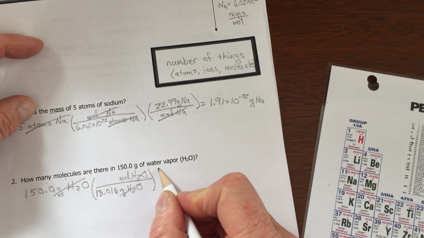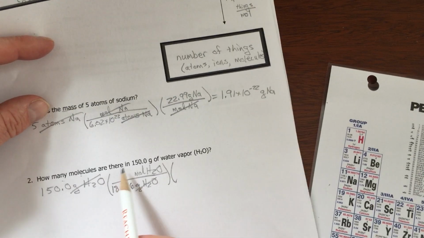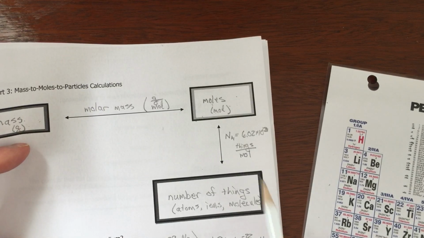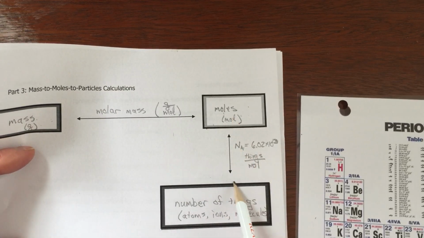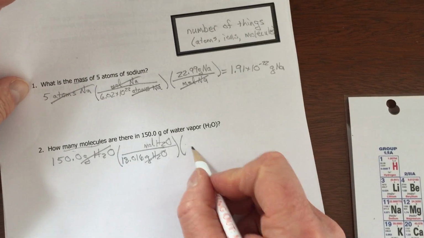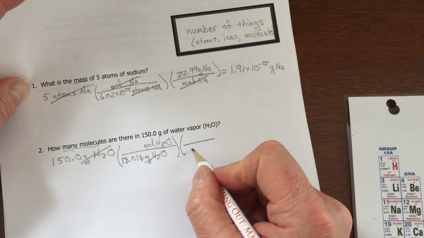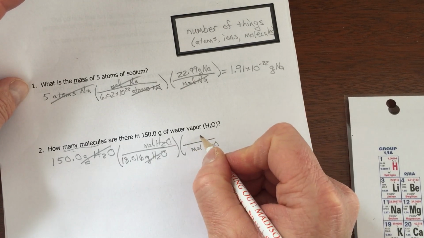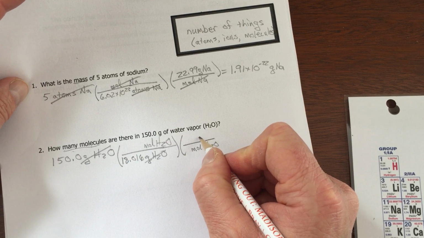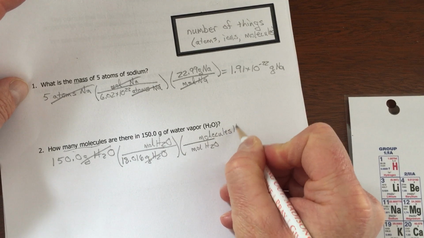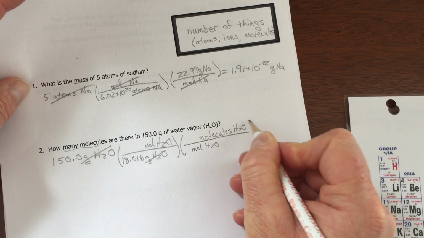All right, so that'll get me to moles, but I'm not done because the question was asking how many molecules. So that's a how many things question. So now I need to do this step, and I'm going to say, all right, I want to get rid of moles H2O, and this will get me to molecules H2O.